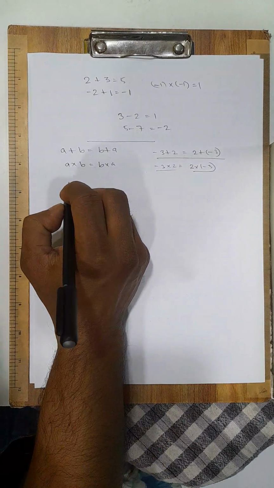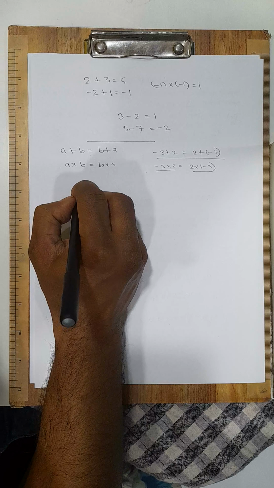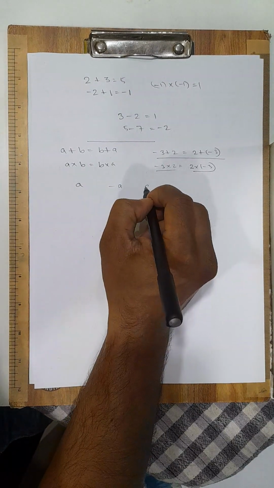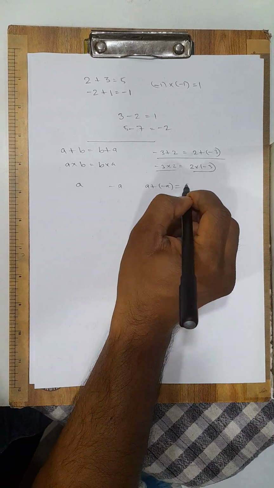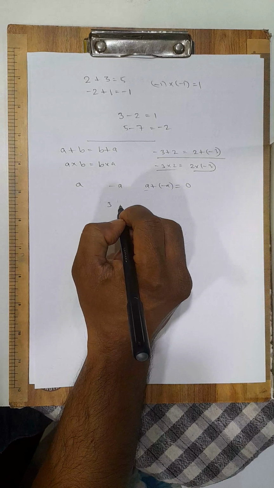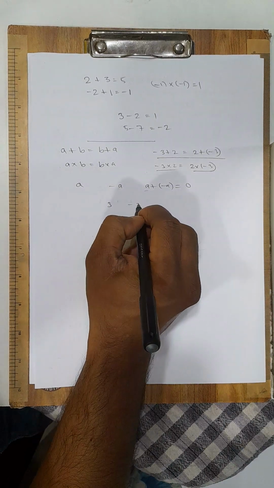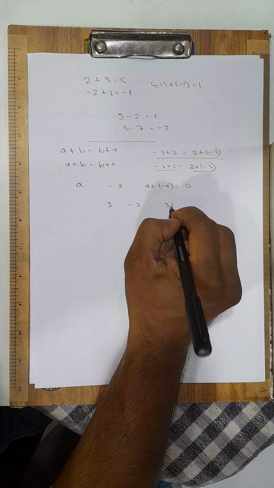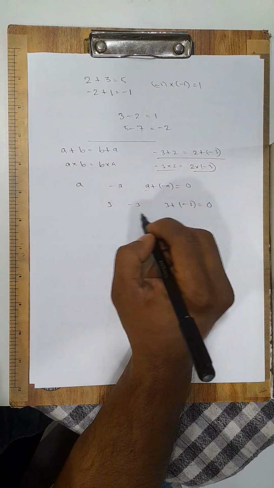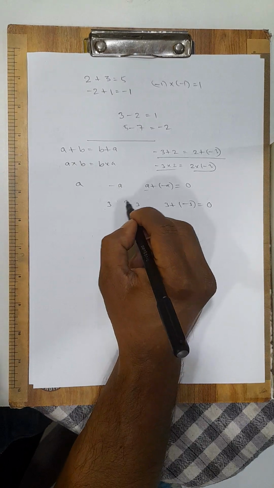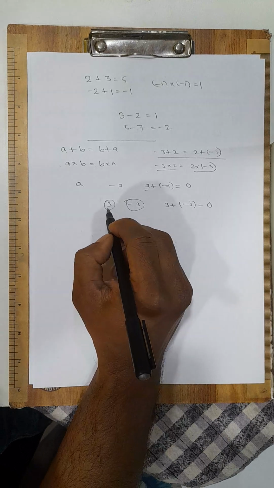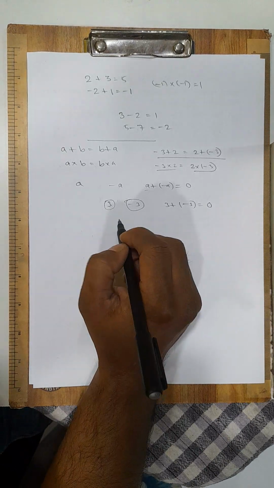Similarly, for any integer, say a, you will find another integer minus a, so that a plus minus a equal to 0. For any integer, 3 suppose, you will find another integer minus 3, and you see that minus 3 plus 3 equal to 0. So minus 3 is called additive inverse of plus 3, or 3 is called additive inverse of minus 3.